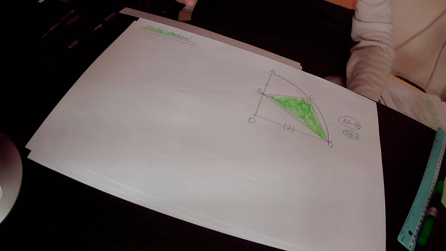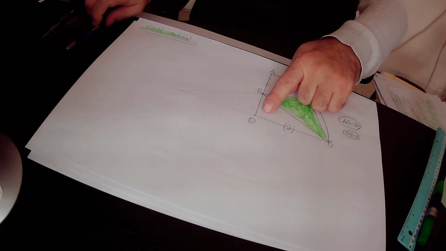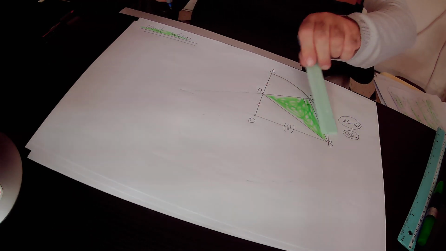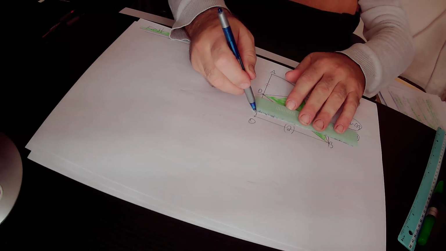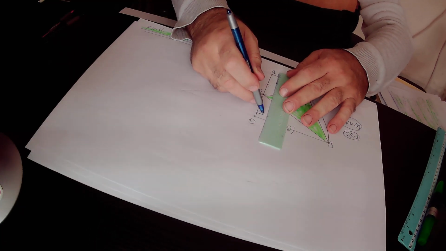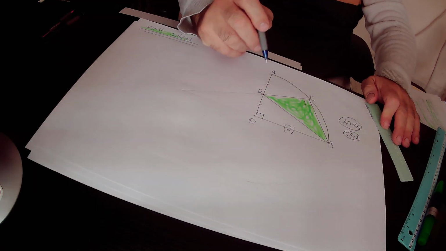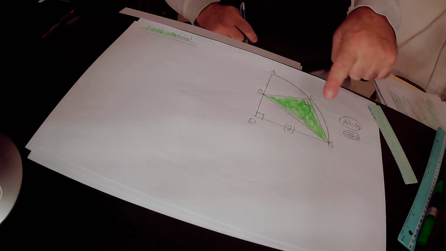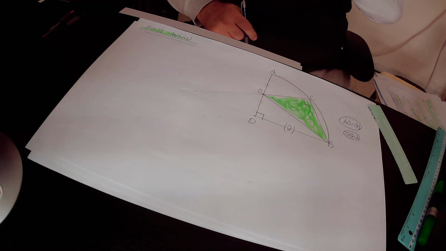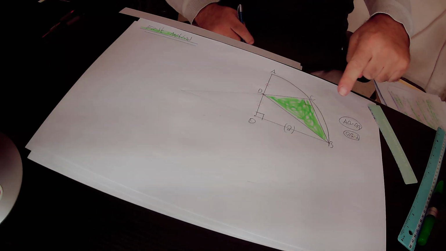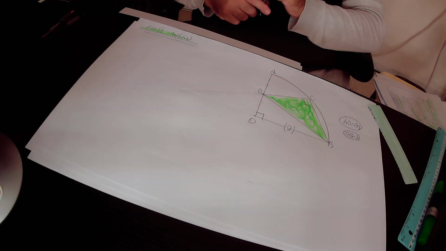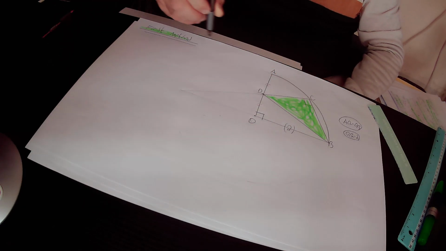So first of all, AOB is a quarter circle, and therefore this angle AOB is the right angle. In addition, OB and OA are both radii of the quarter circle. The radius OB equals 2, and therefore the radius OA must also equal 2 units in length.